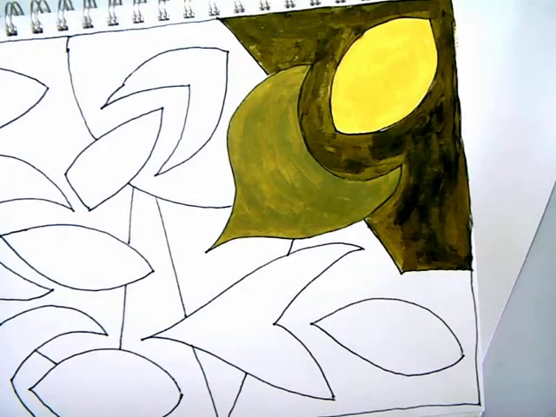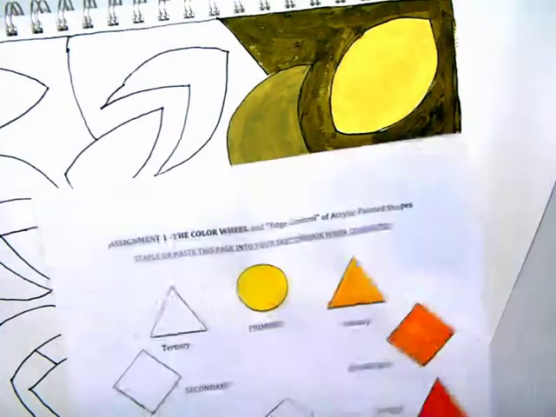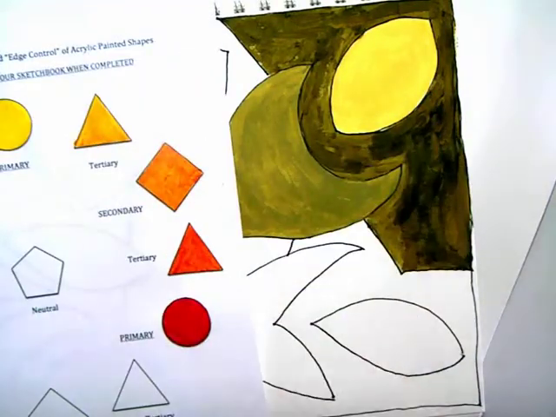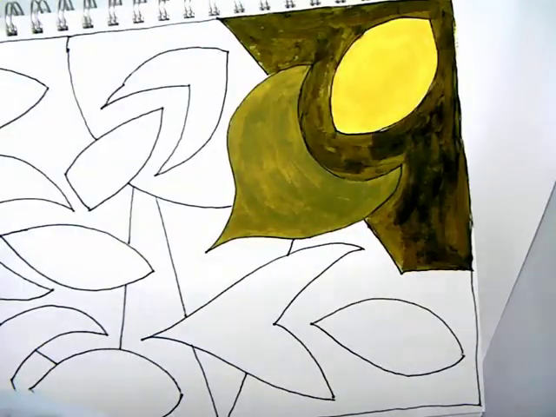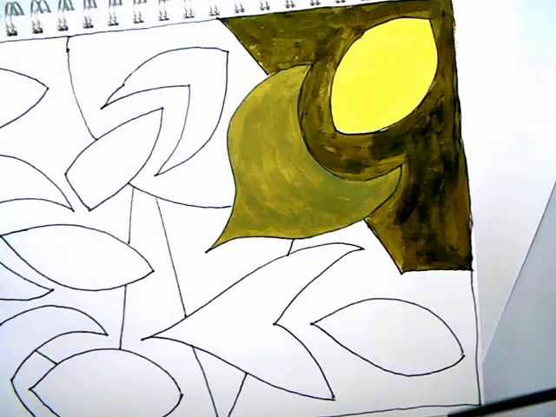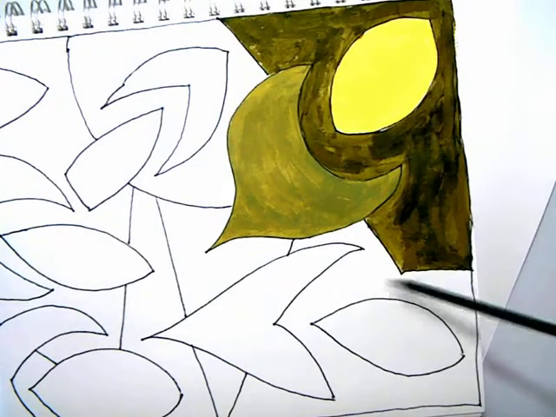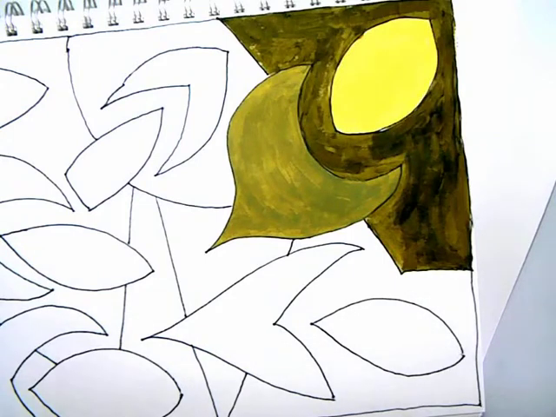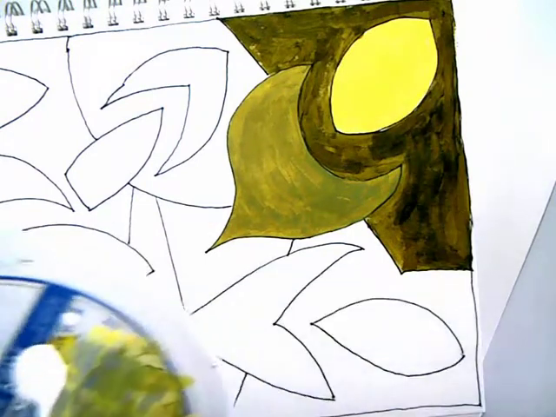So that's the first section, and now I can go back to my color wheel and start working some other areas. I could also, since I have red on the palette, do my tertiary color of the red-orange and do an area here with the tints, tones and shades of the red-orange. And that is the assignment.